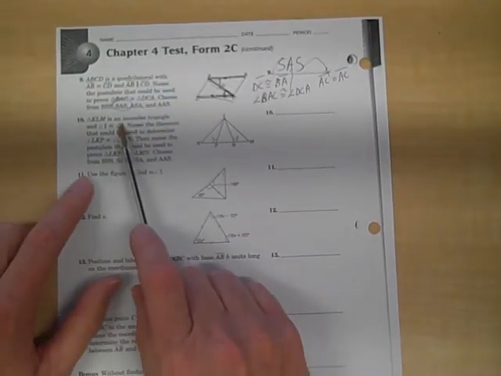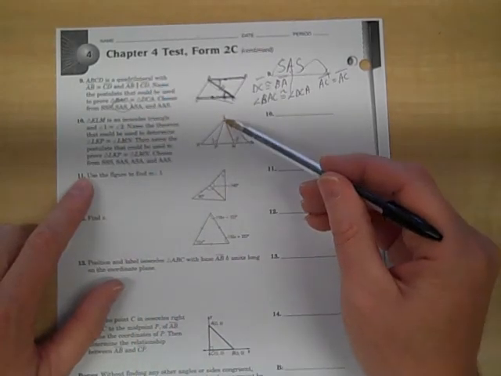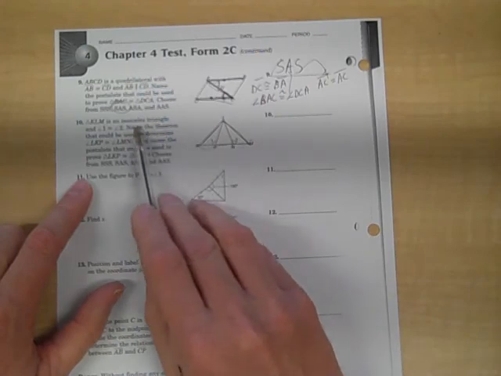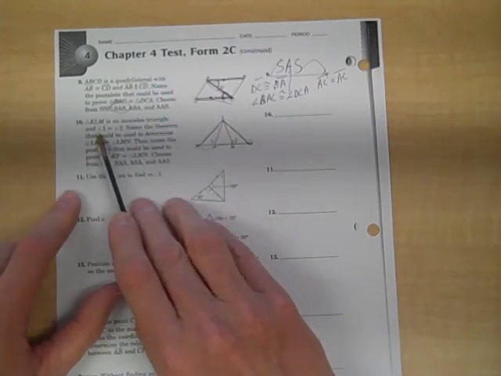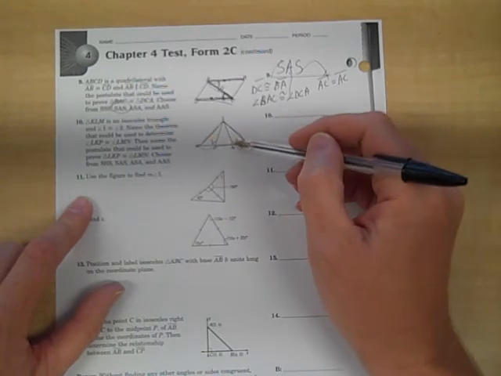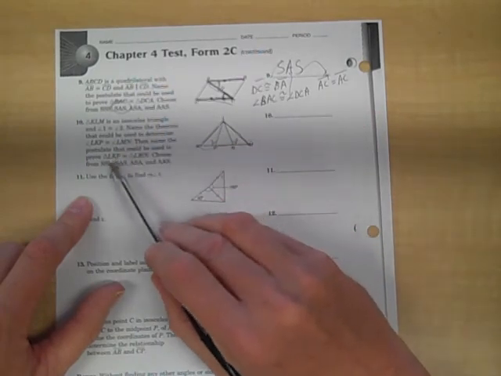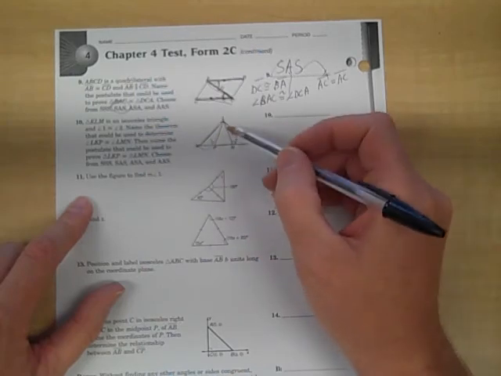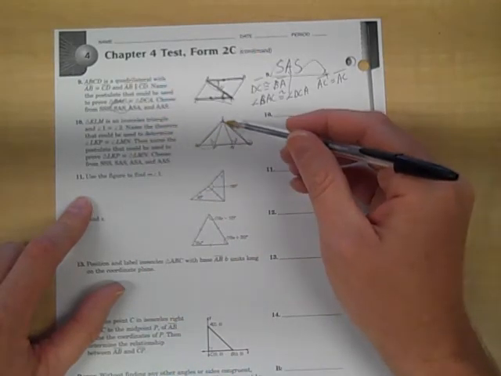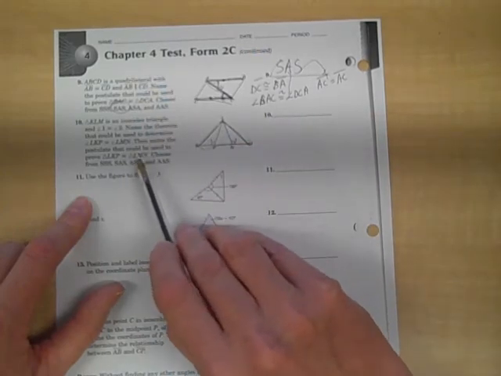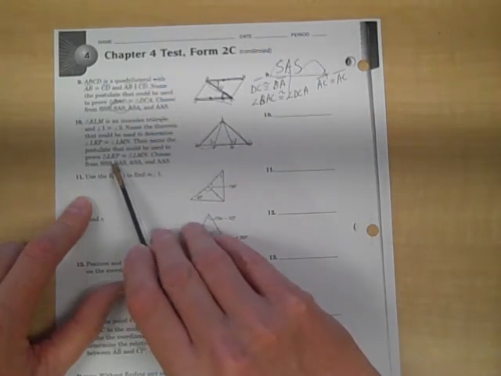Number 10, triangle KLM, the big triangle, is an isosceles triangle, and angle 1 is congruent to angle 2. Angle 1 here is congruent to angle 2. Name the theorem that could be used to determine that triangle LKP, this triangle here on the left, is congruent to LMN, this triangle here on the right. Then name the postulate that could be used to prove that those two triangles are congruent.